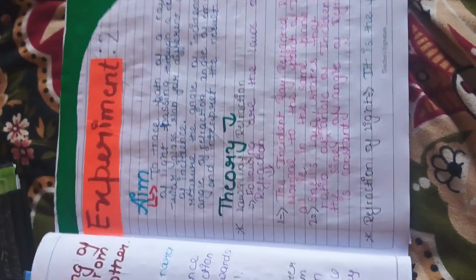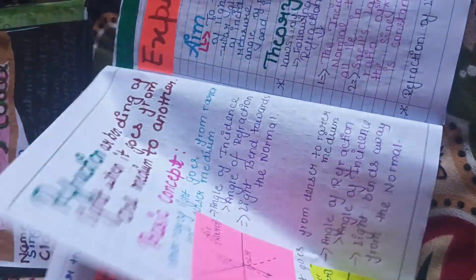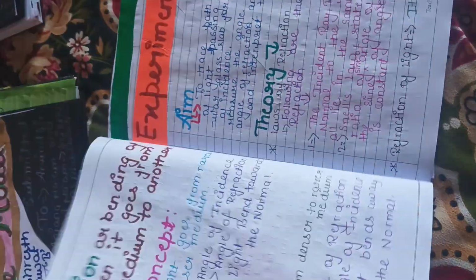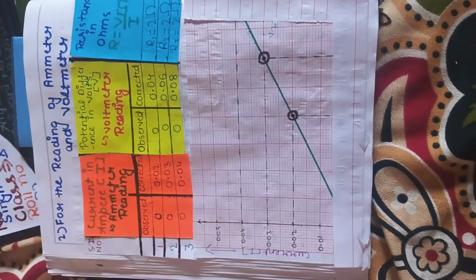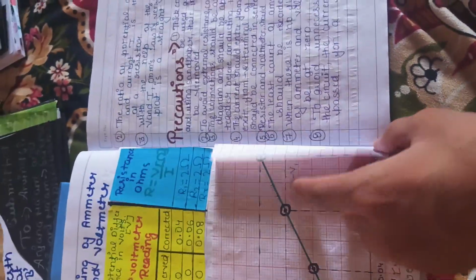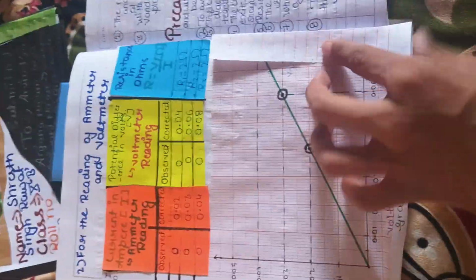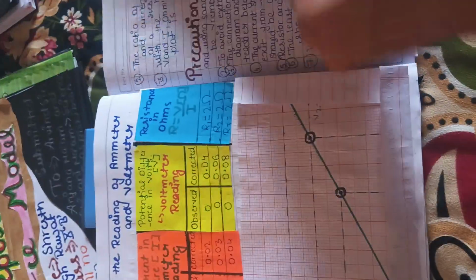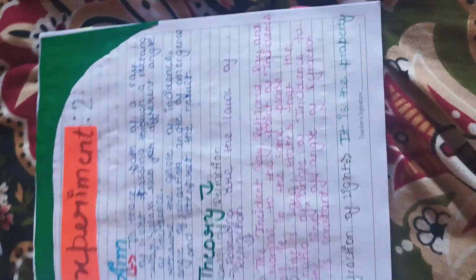So it is here. I hope the page is not left here. Maybe the page is stuck over it. We will have to open it. Okay, so these are the precautions, and this is the reading and the graph between it. I will open it. So this is a graph between voltage and current, and these are the readings of the ammeter. Then we have refraction or bending of light, and experiment 2.